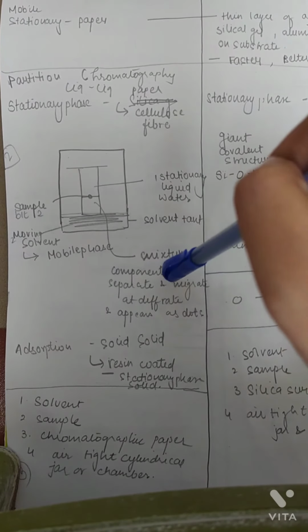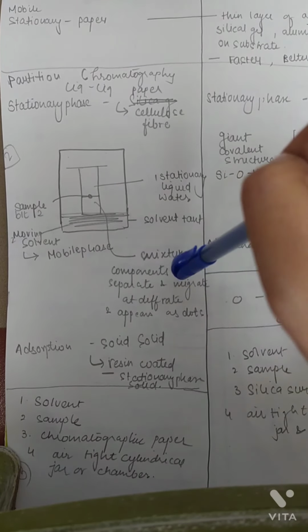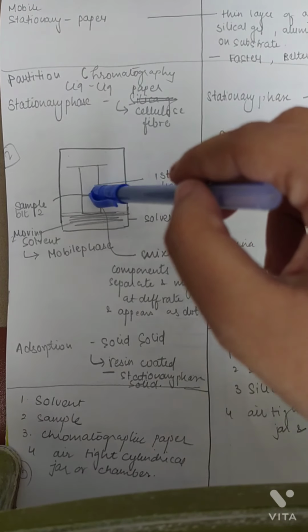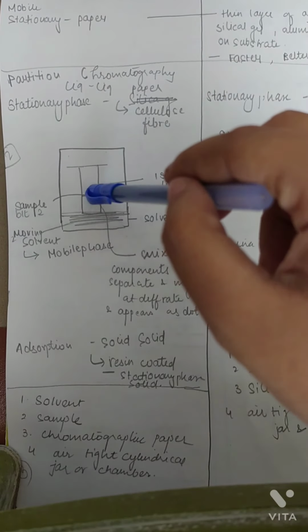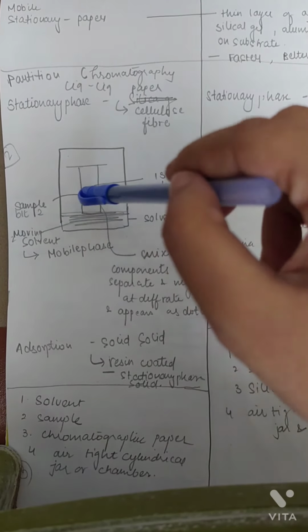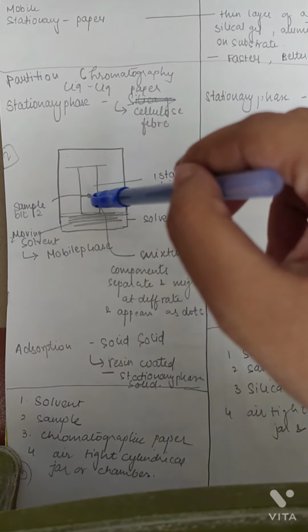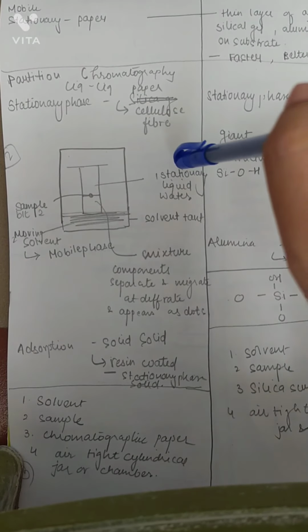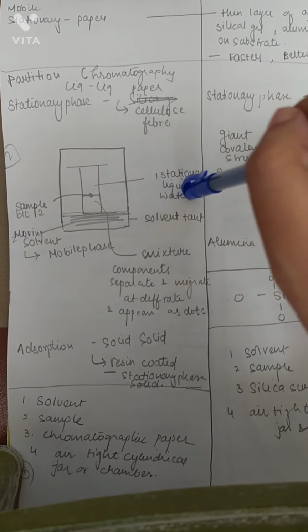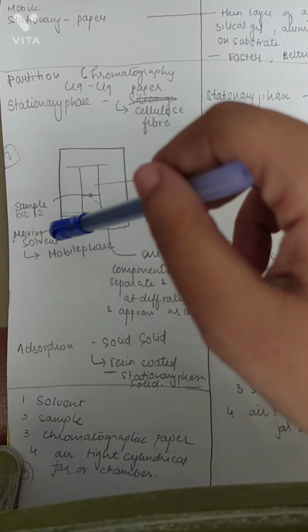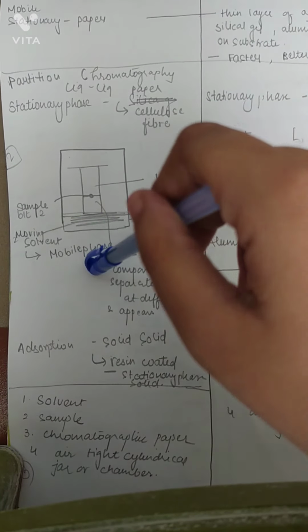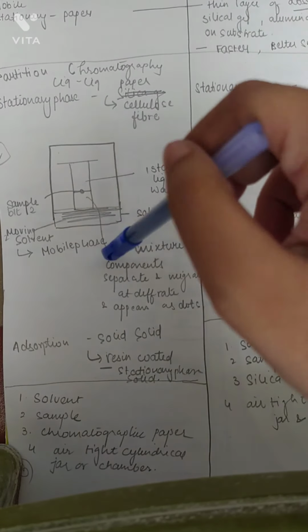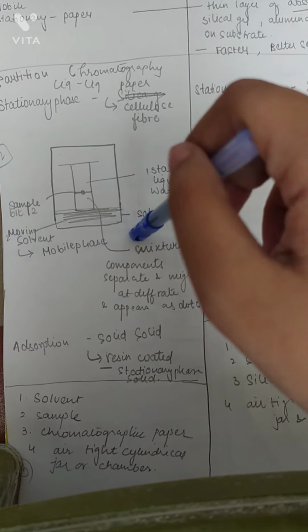The mixture of components which needs to be separated and migrate at different rates are placed on an average 2 mm from the bottom of the paper. That would be a sample. So indirectly we can say that the sample is placed between two phases. One is the stationary liquid water phase and another one is the moving solvent phase, that is mobile phase. So this is the principle of paper chromatography.